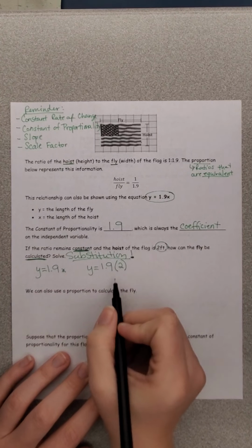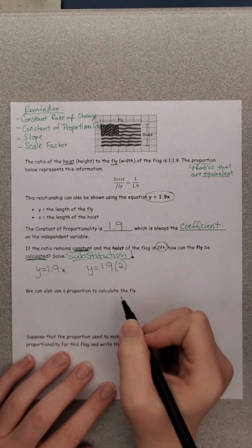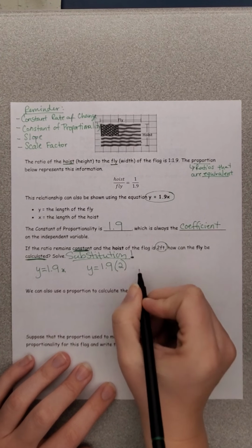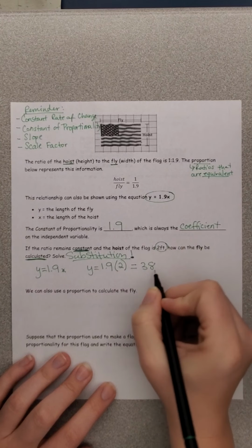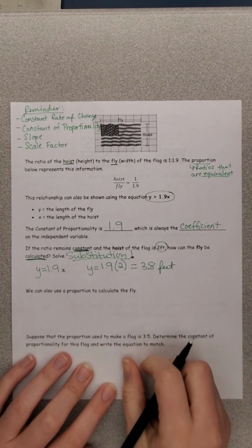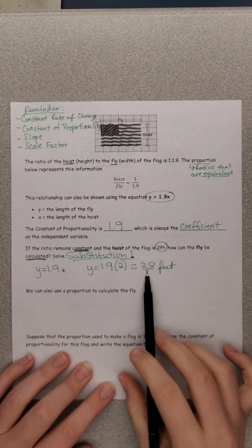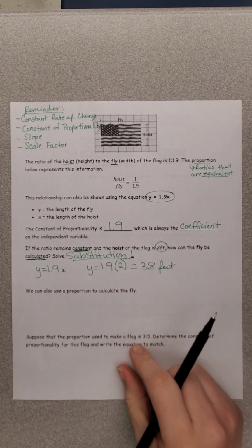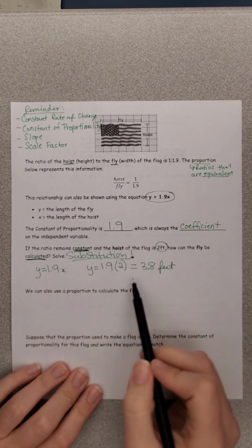So y equals 1.9 times 2. So do that math on the side, and you should get 3.8 feet. Okay, so that means that when a flag has a hoist of 2 feet, the fly is going to be 3.8 feet. So we can use substitution.